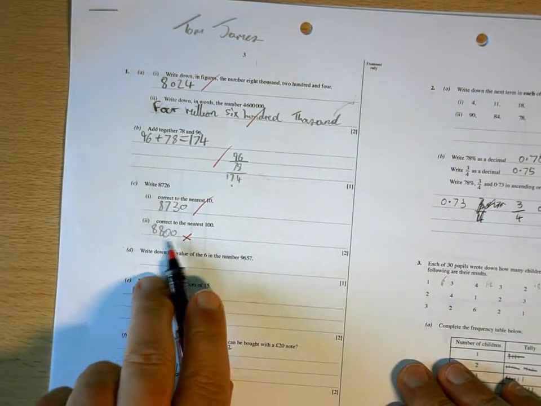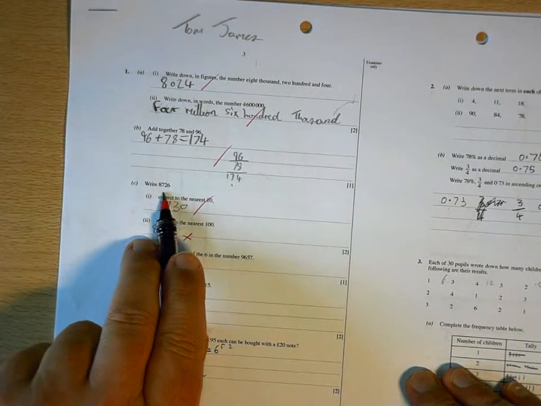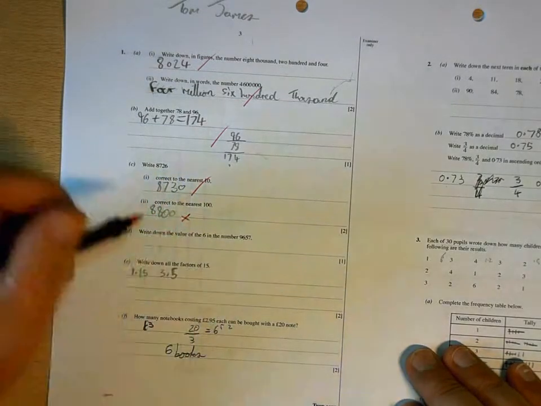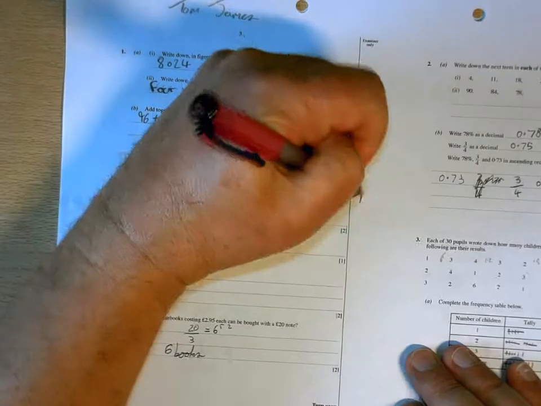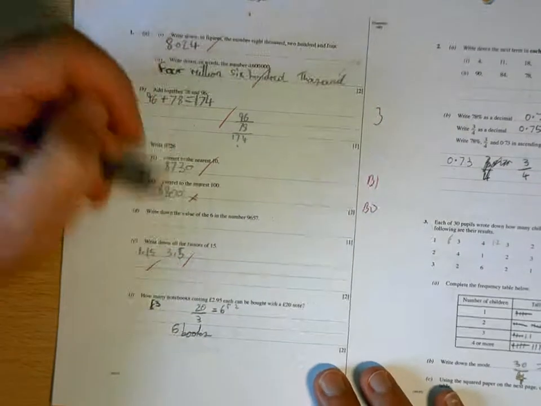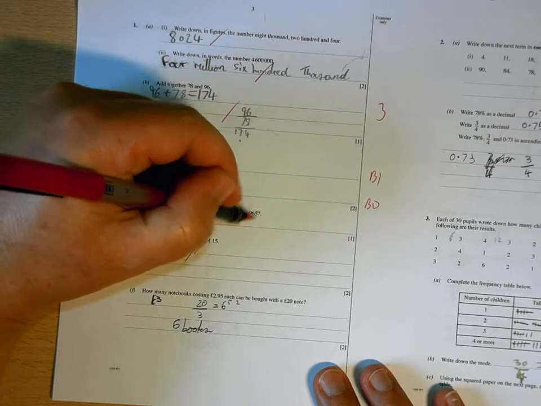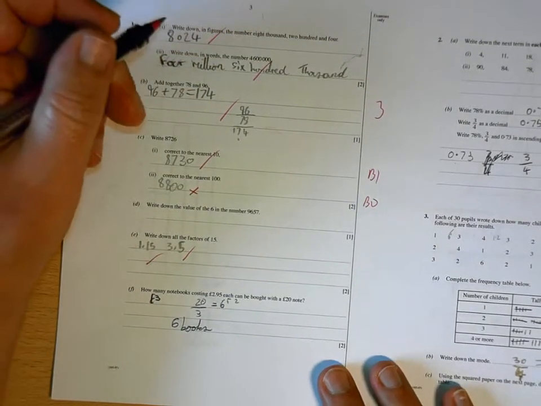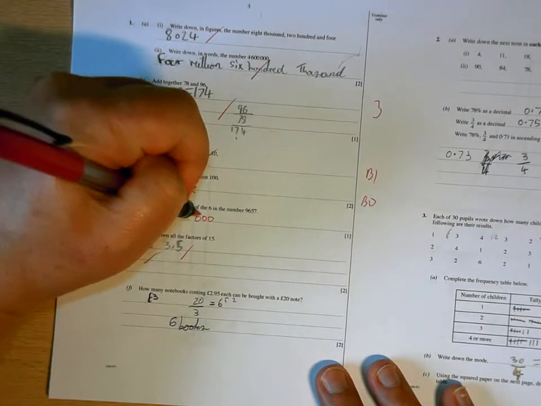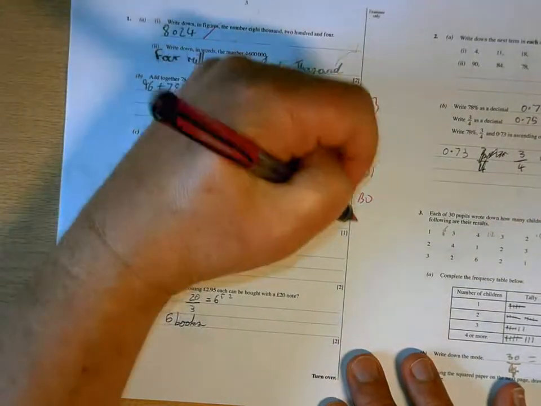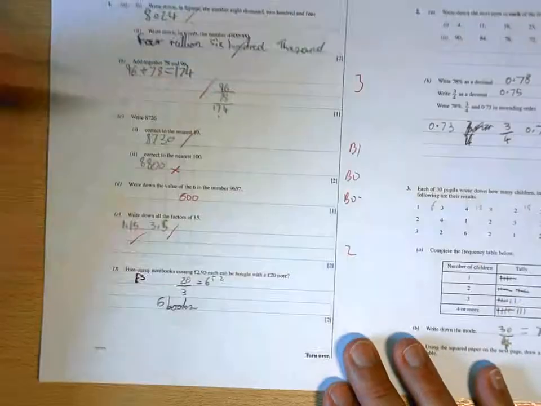No, that is to the nearest 100, 726 would be 700, so you're looking for 8,700 there. 1 and 15, 3 and 5. The value of the 6 in that number is 600, because it's a 6 in the hundreds column. So 600 is what we're looking for there. If they're asking for the value of the 5, it would be 50. The value of the 9 would be 9,000, and so on.